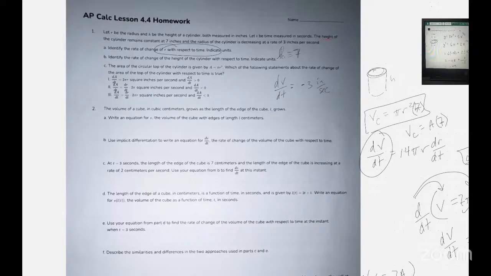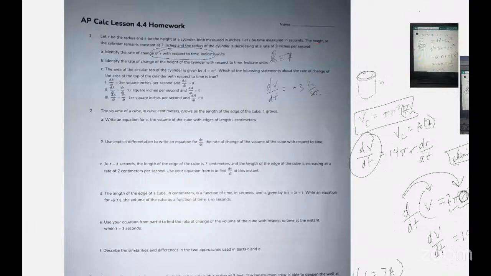So dA/dt, they don't really want dA/dt. Doesn't look like it. It equals dr/dt times 2 pi r square inches, less than 0.